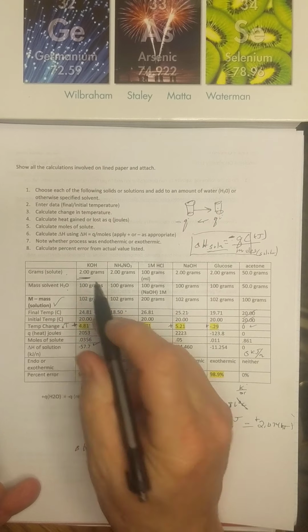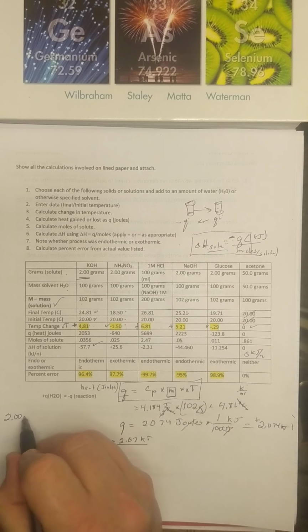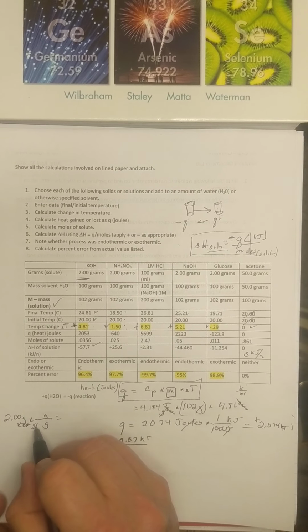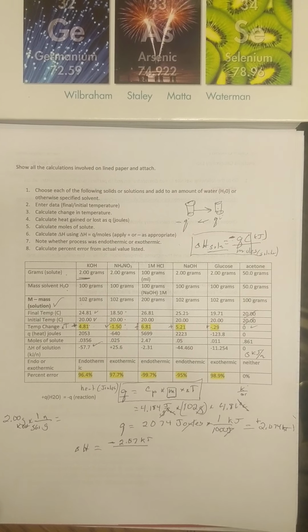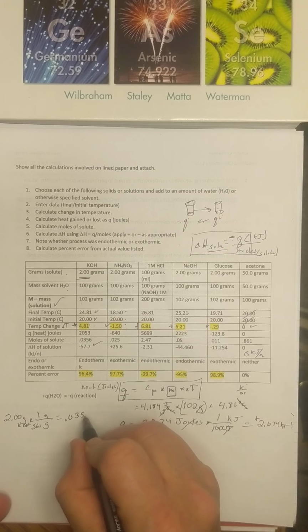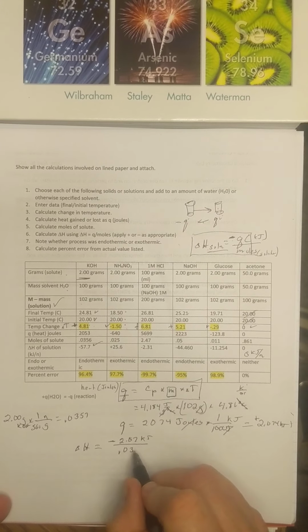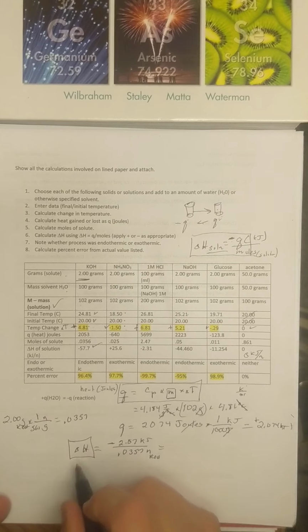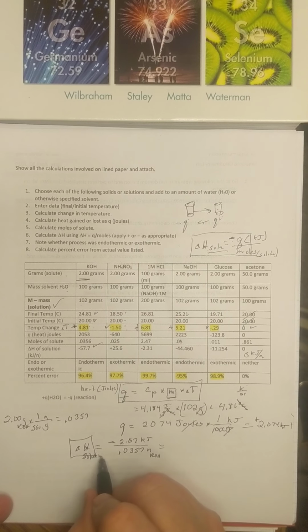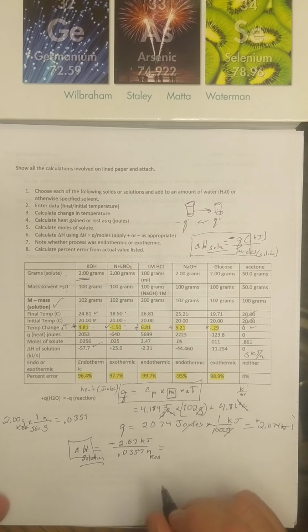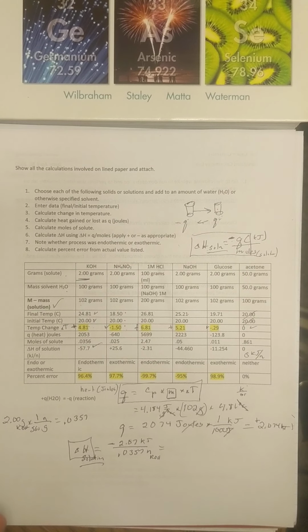And I have to divide it by moles of KOH. So I'll take my 2 grams of KOH, gram to mole, it's 56.1. So 2 divided by 56.1, I get 0.0357 moles of KOH. And this is another way to get delta H. This isn't a reaction, we're just going to say it's the change in enthalpy for making a solution. Okay, times 2.07. For this one, let me try that again.